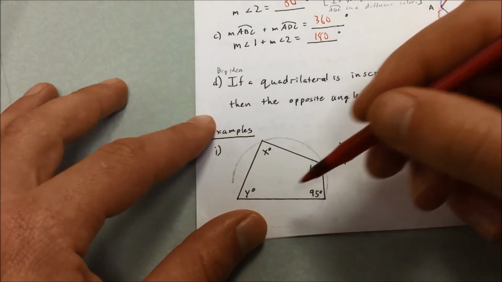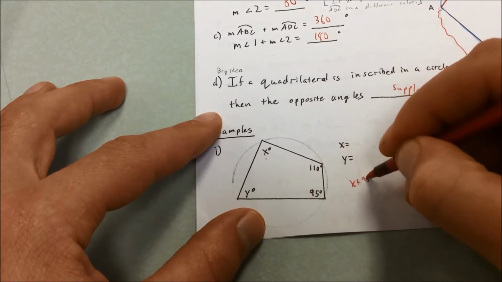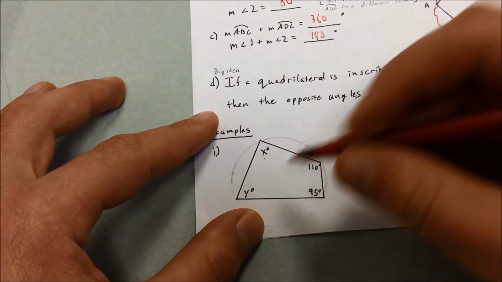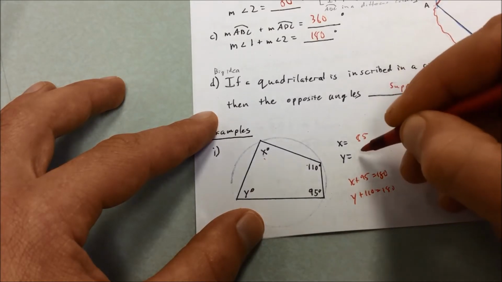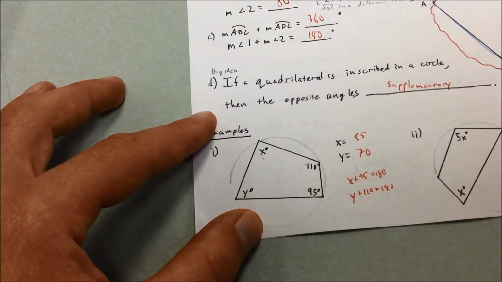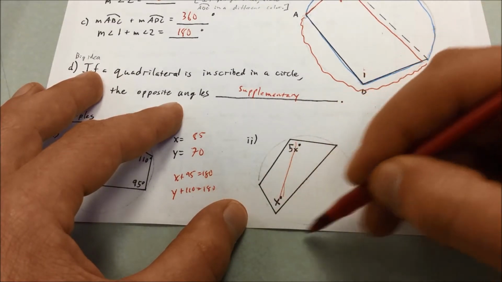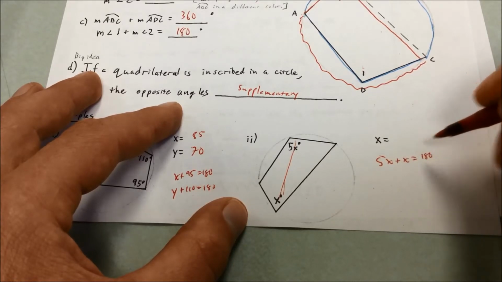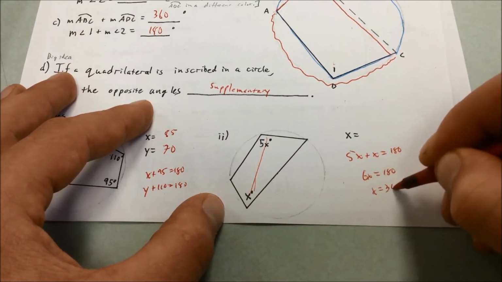So if I'm going to do these problems down here, these two are opposite, so that means x plus 95 is equal to 180. So x is going to be 85 because they're supplementary. y and 110 also add up to 180. Those are also going to be supplementary, so y is going to equal 70. And let's go over to this one. These angles are opposite. It's inscribed in the circle, so 5x plus x is going to equal 180. So that means 6x is equal to 180, so x is going to be 30 degrees.